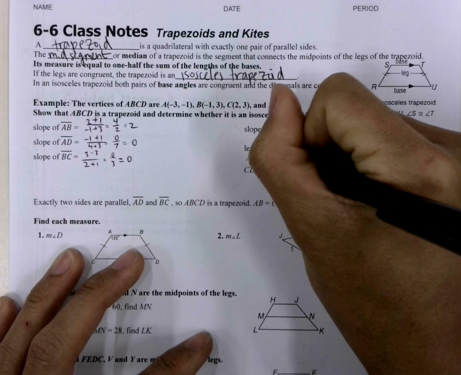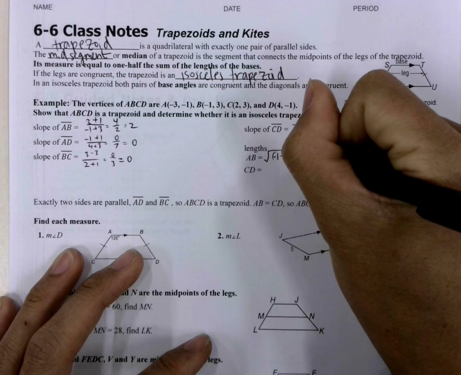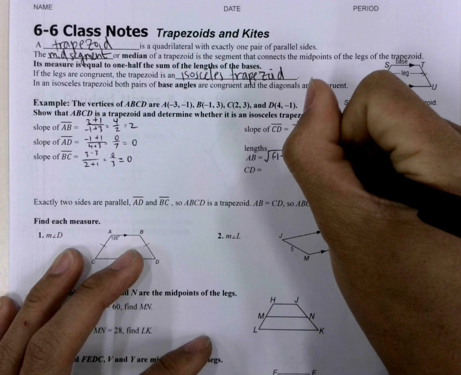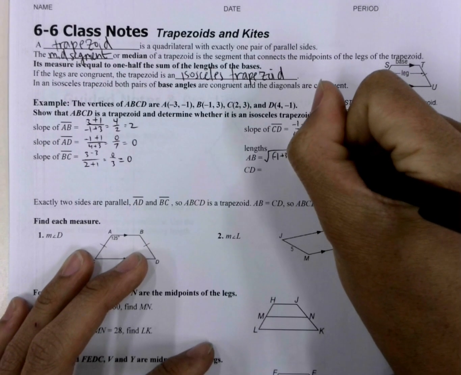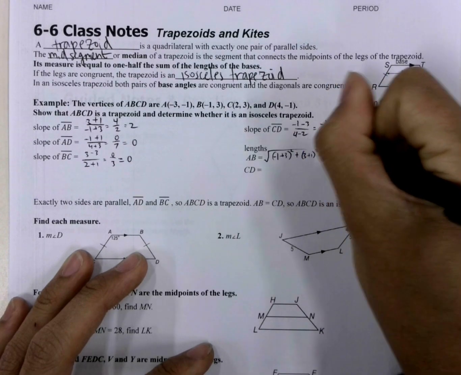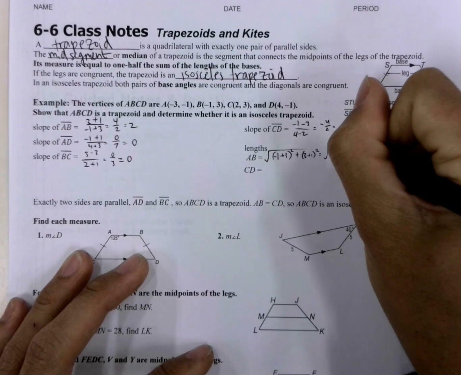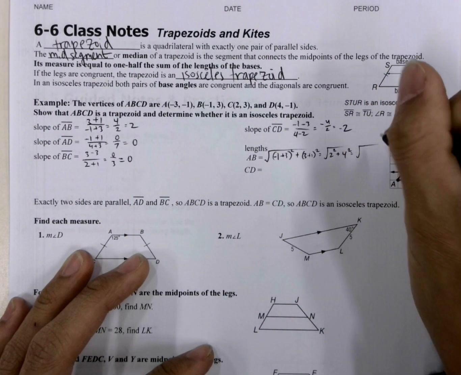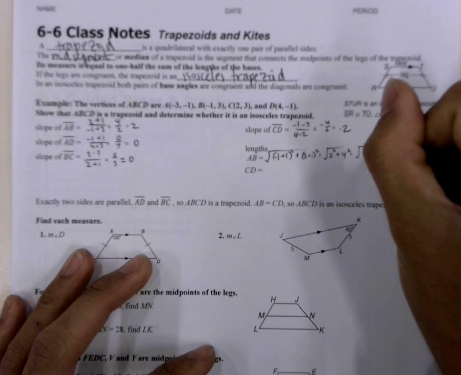So it's minus 1 plus 3 squared plus the y's. So it's going to be 3 plus 1 squared. So it's going to be the square root of 2 squared plus 4 squared. So it's going to be the square root of 4 plus 16. So it's going to be square root 20.